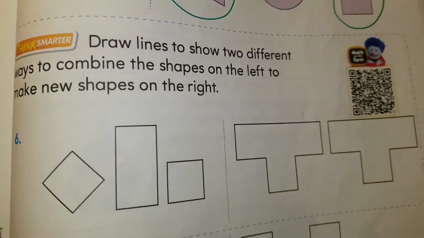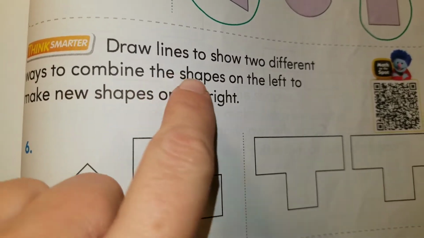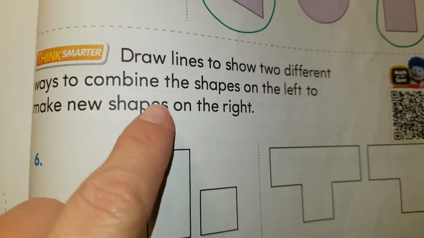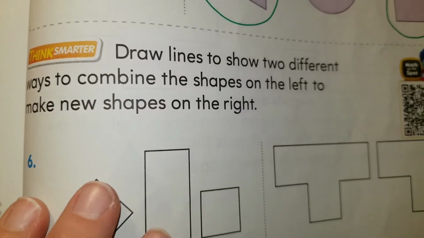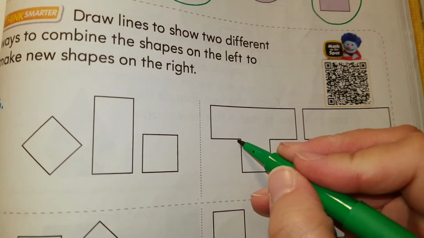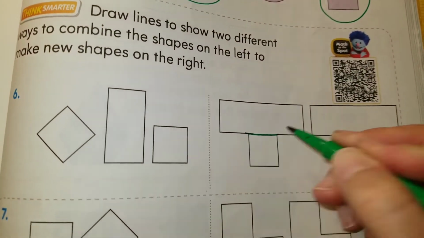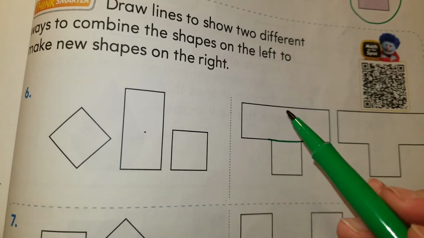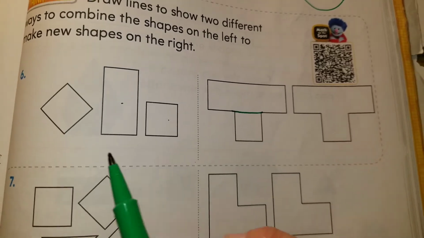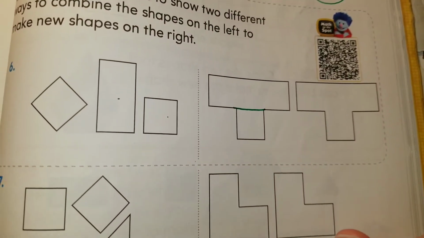Alright, boys and girls, so let's go to number 6. Draw lines to show 2 different ways to combine the shapes on the left to make new shapes on the right. So let's see over here. We have to find 2 ways to combine these shapes. Alright, so let's do the easiest way first. If we draw a line here, you're going to have a rectangle on the top and a square on the bottom. Now, we haven't used the rhombus, but don't forget, the rhombus, you can turn it around, right?